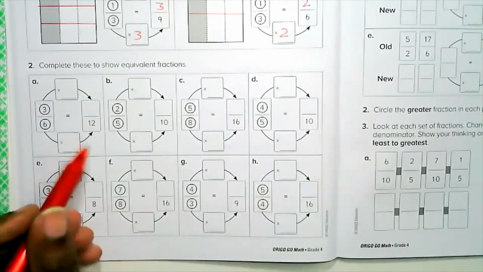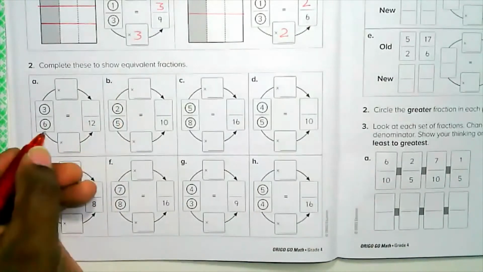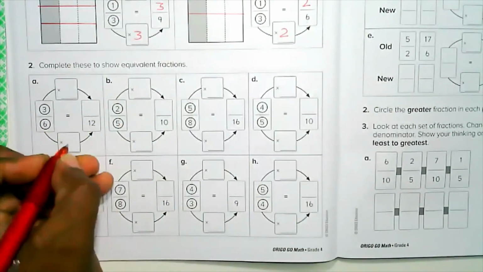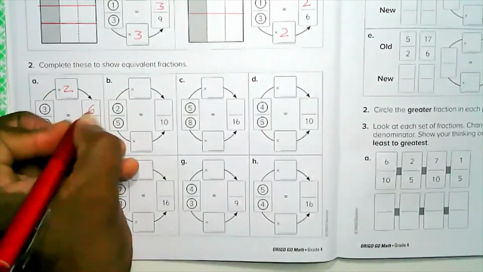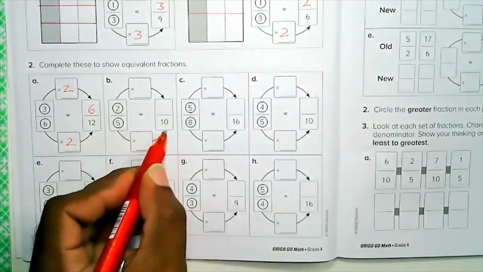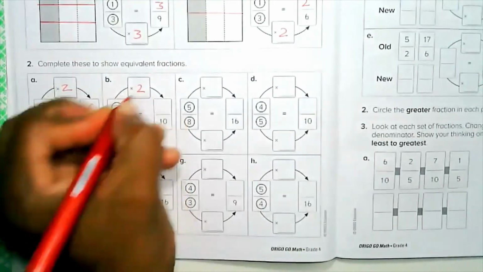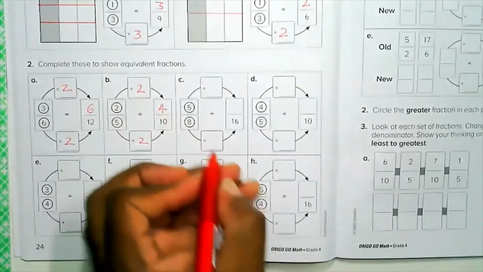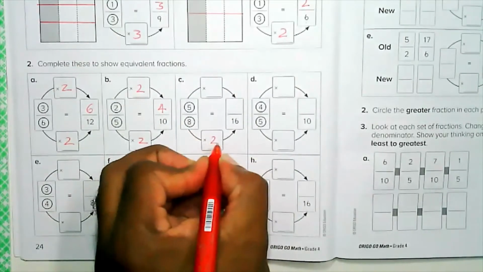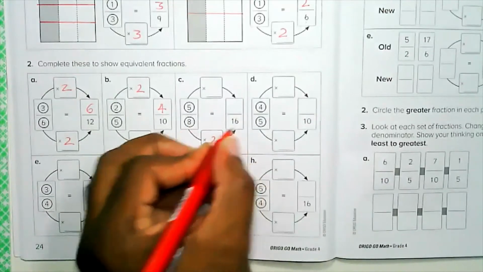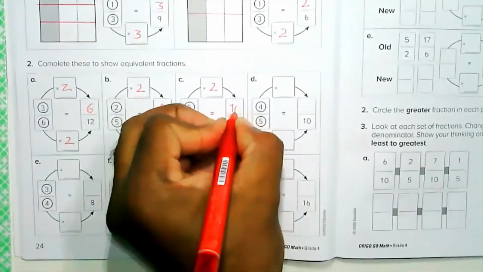Number 2, complete these to show equivalent fractions. What can we multiply by 6 that will give us 12? 2. So we use the same number here. 3 times 2, 6. What can we multiply by 5 that will give us 10? That is 2. So we use the same number. 2 times 2, 4. What can we multiply by 8 that will give us 16? That is 2. 8 times 2, 16. So we use the same number. 5 times 2, that is 10.